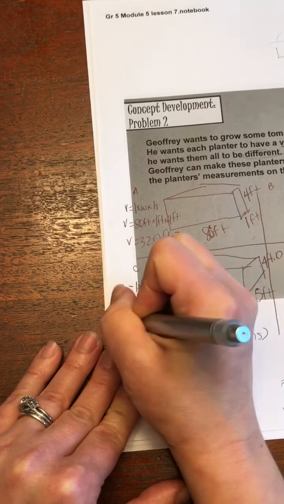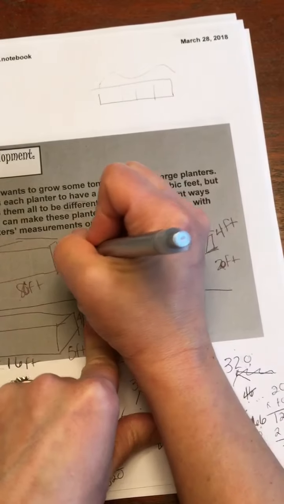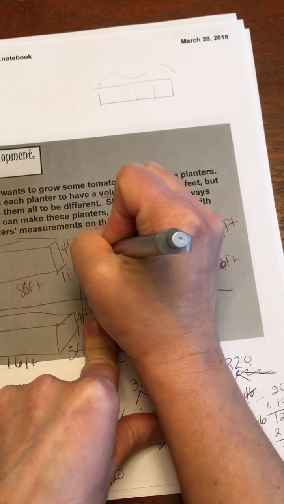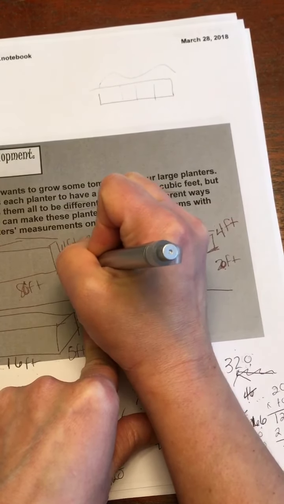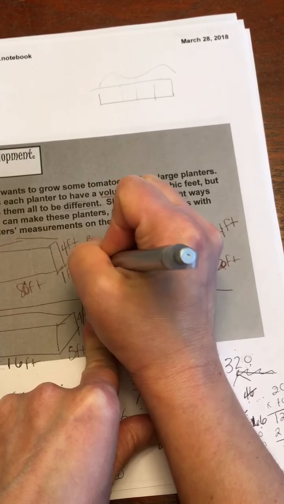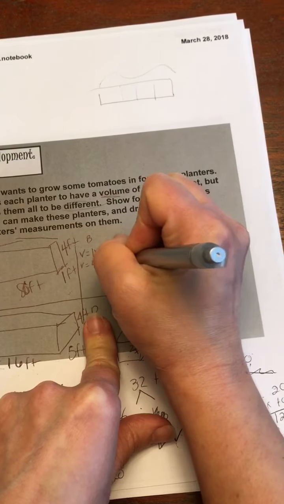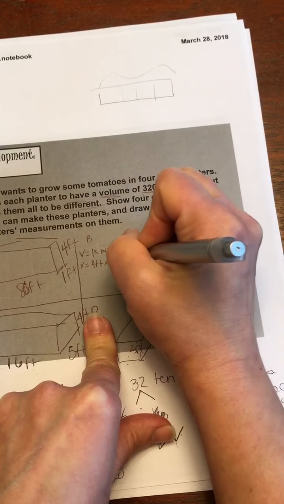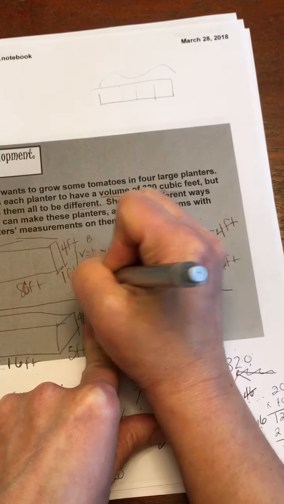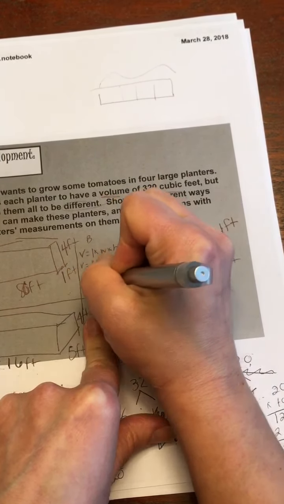So all I'm doing now is I'm showing my work. So I'm going to come do this side over here. Volume equals length times width times height. Volume equals 4 feet times 20 feet times 4 feet. And that equaled 320 cubic feet. And I'm doing this because I've already done the math down here.